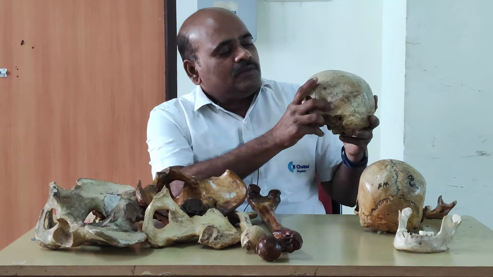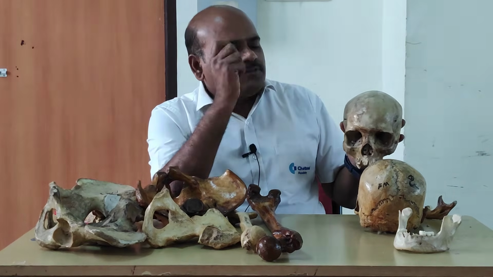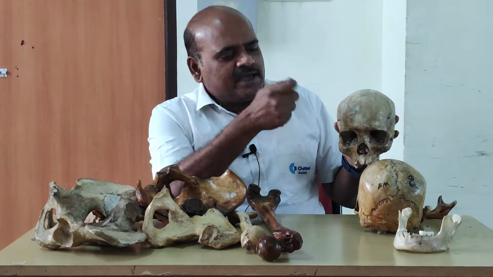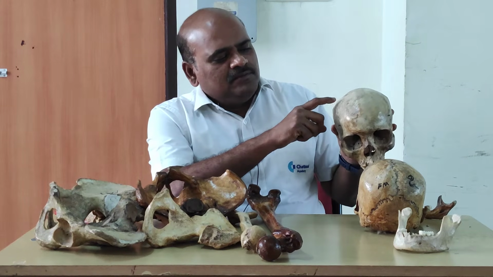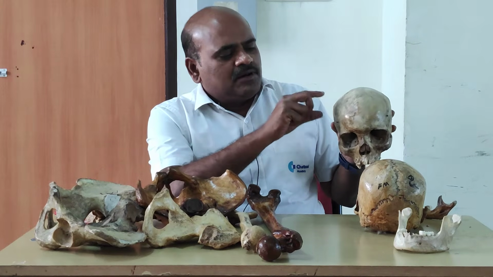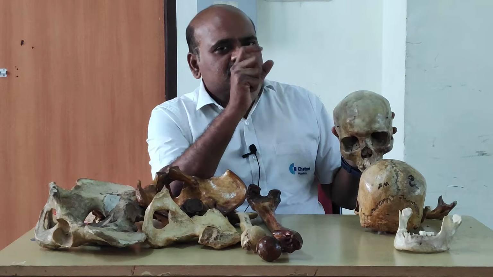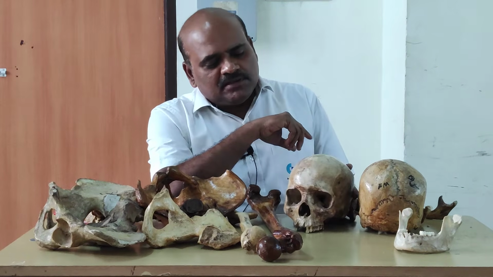Then any cut fractures or defects. Suppose a person is attacked with an axe or other heavy weapon, there will be a triangular shaped cut with one side blunt and the other side sharp, matching the dimensions of the cutting edge of the axe. We can tell about the cause of death from all these.